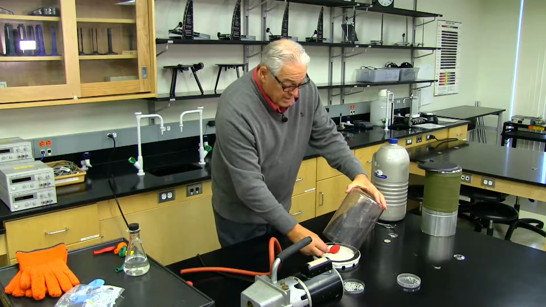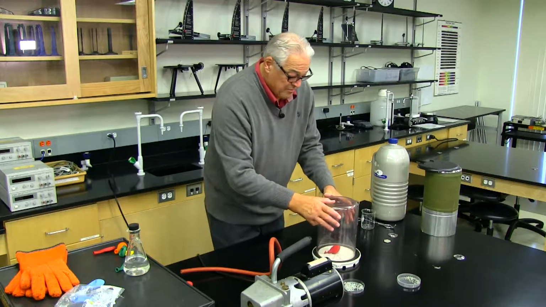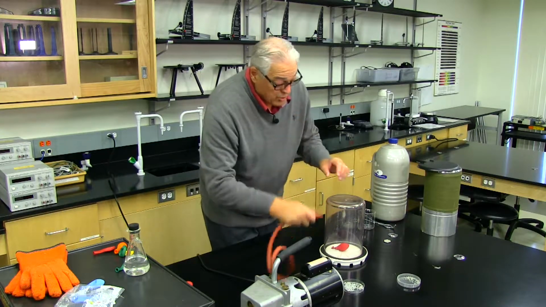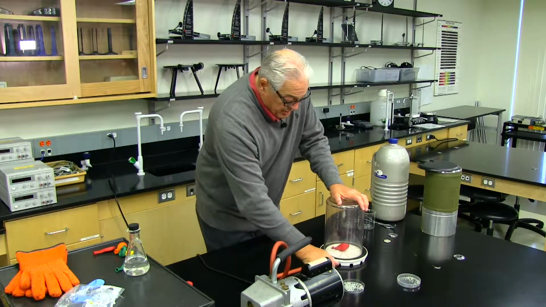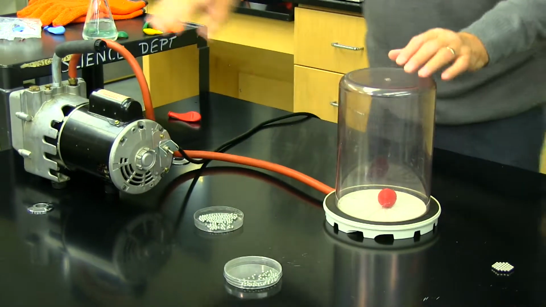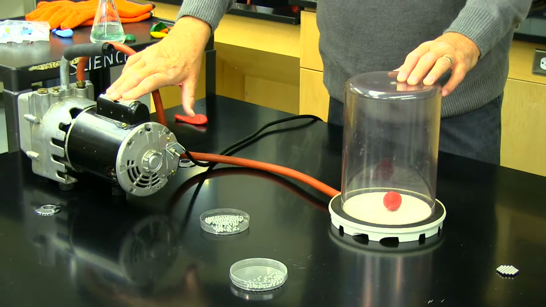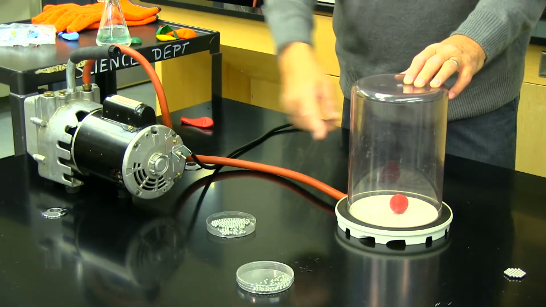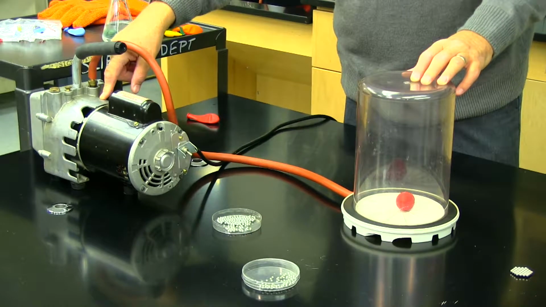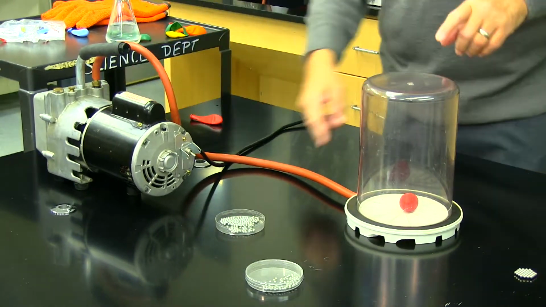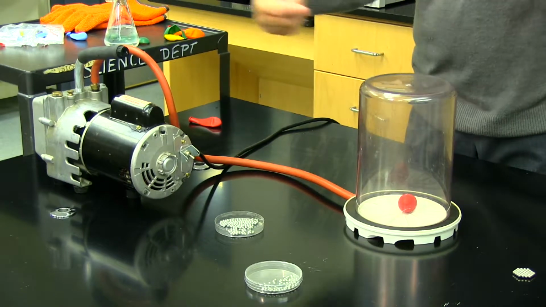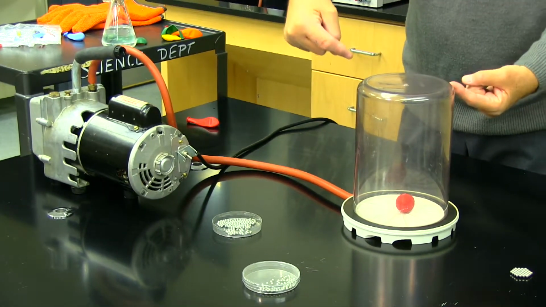We put the balloon inside the bell jar. We attach the hose to the vacuum pump. And remember, the vacuum pump, all it does is take away the air through the tube by means of a motor. That air reduction takes away the molecules hitting the outside.